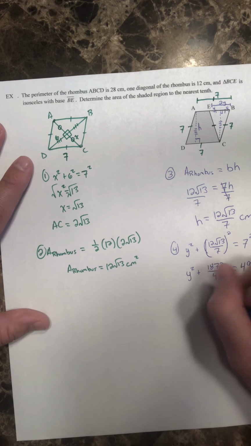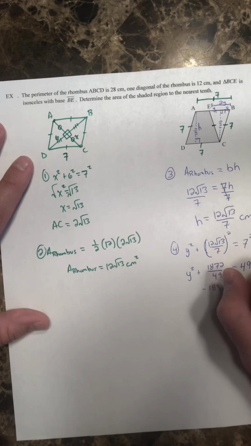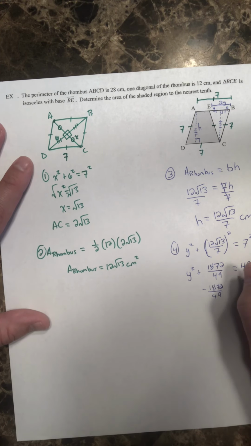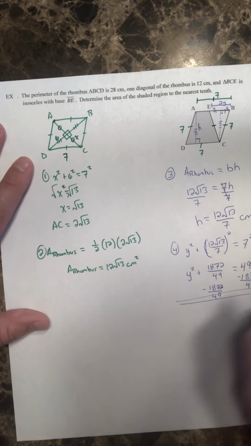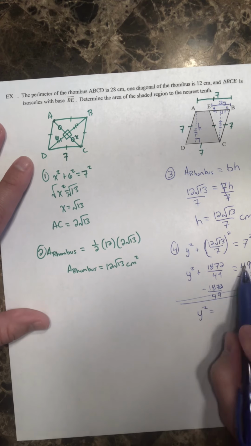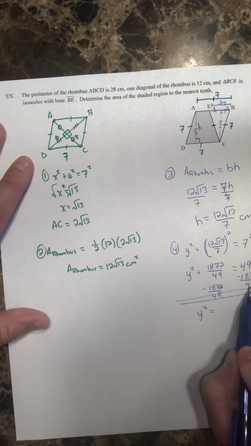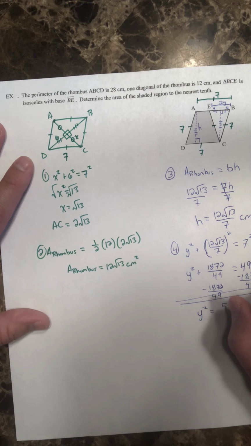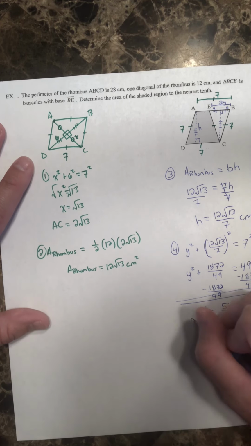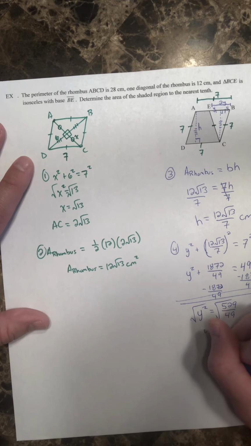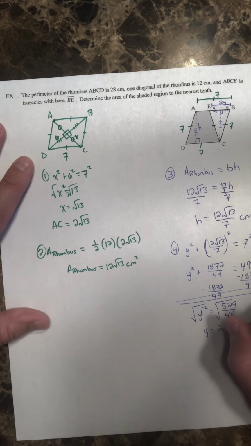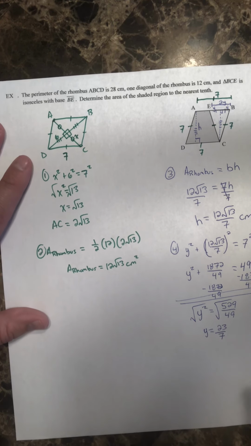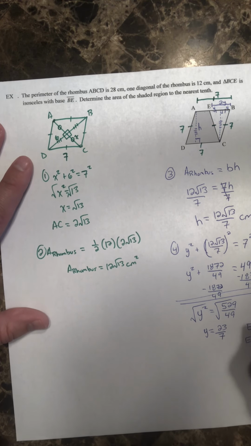So then when I solve for y, I'm going to subtract 1,872 over 49 from both sides. I'm going to end up having y squared is equal to 49 minus 1,872 over 49, which will leave me with 529 over 49. You take the square root of that and you end up getting y is equal to 23 over 7. Since EB is 2y, that means EB is equal to 46 over 7.